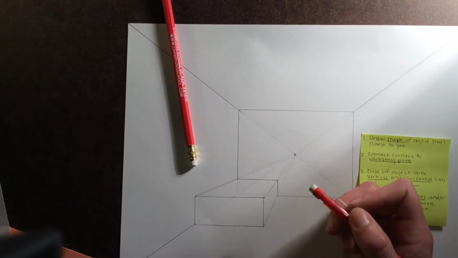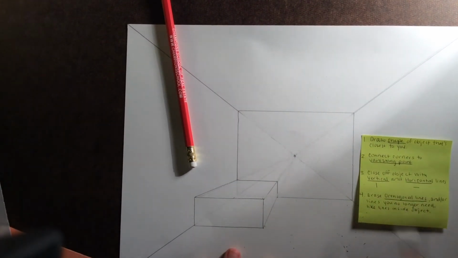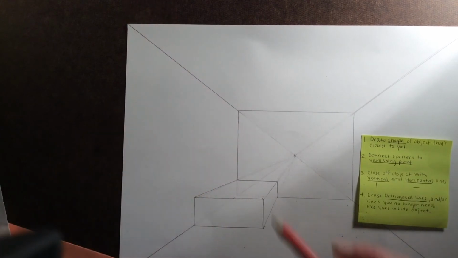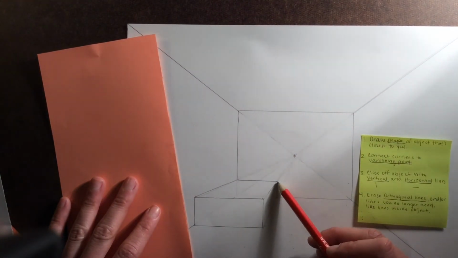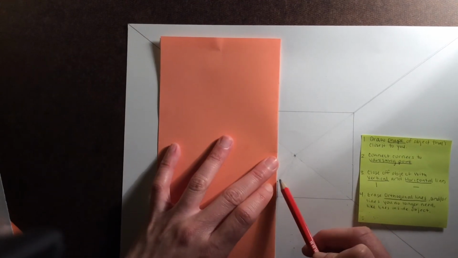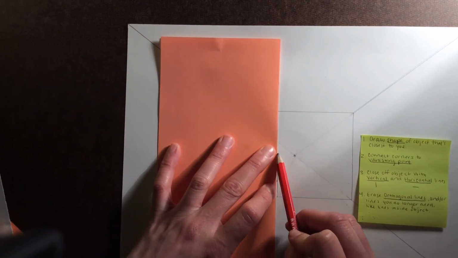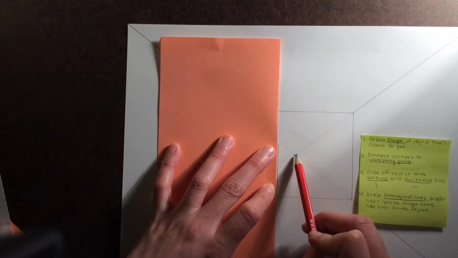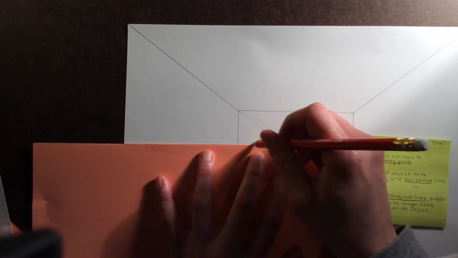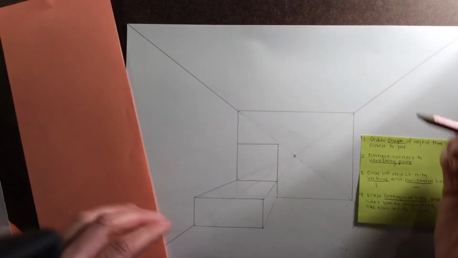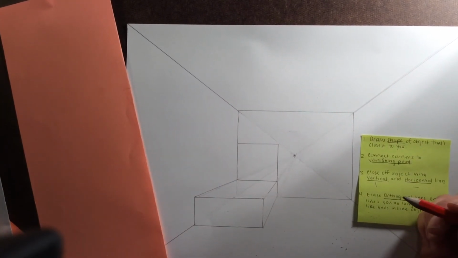Now I know this looks like a cube, but we're going to make a headboard. So back here, I'm going to start at the top of the bed, and I'm going to make a vertical line. I think I'm going to go up maybe a little higher than the vanishing point, and then I'm going to make a horizontal line to the wall. That is my headboard. You can decorate it however you want.